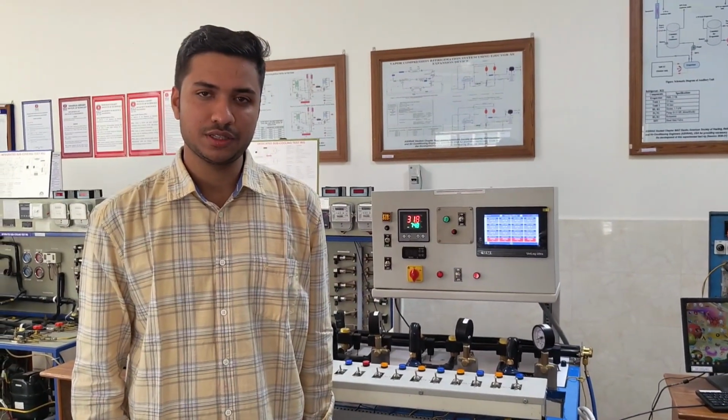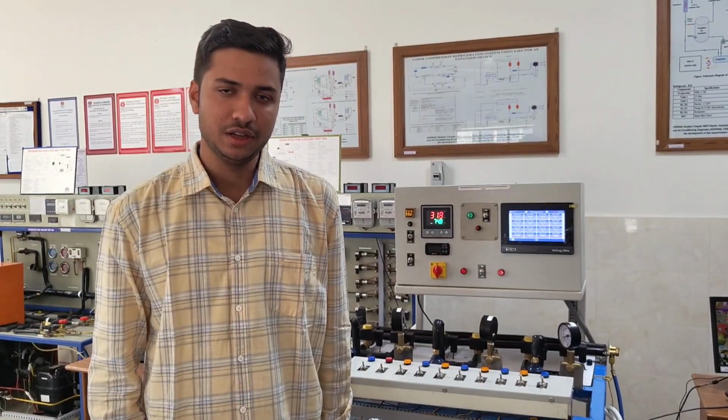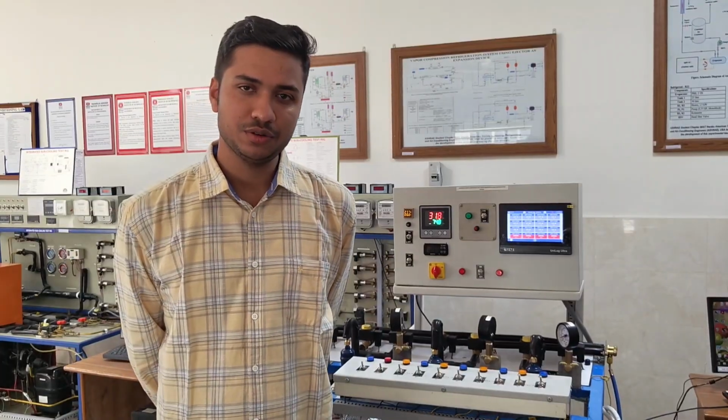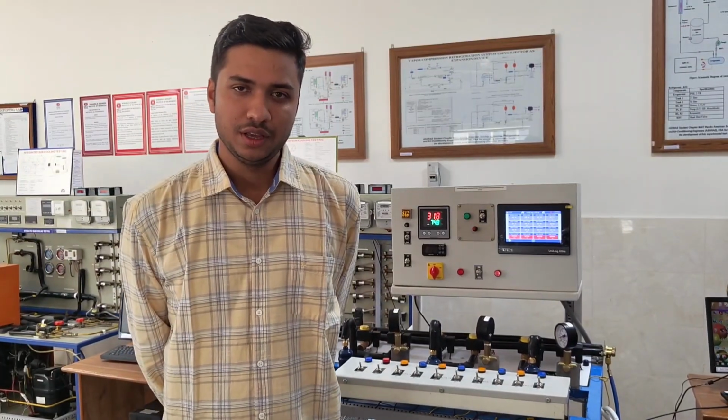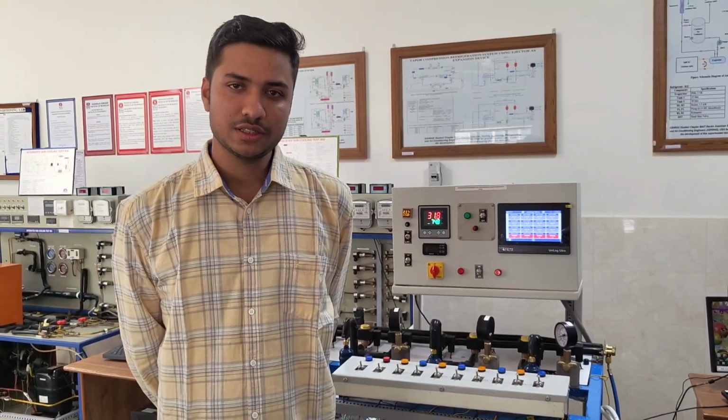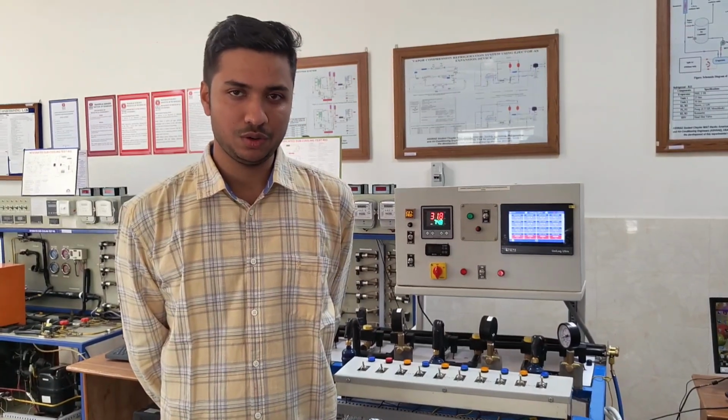Now I will explain why we have used vapor adsorption refrigeration system. See, there are certain points which are necessary for why we have used it. In this we have used HFC 134A. It is environment friendly because it has very less GWP and ODP.